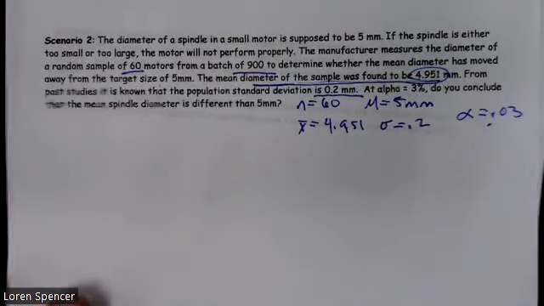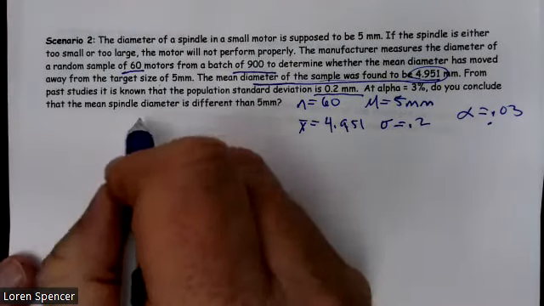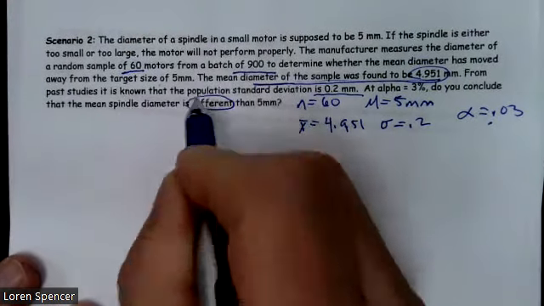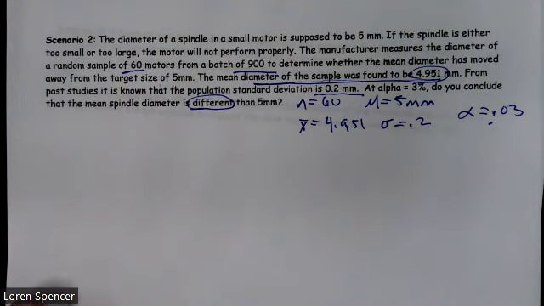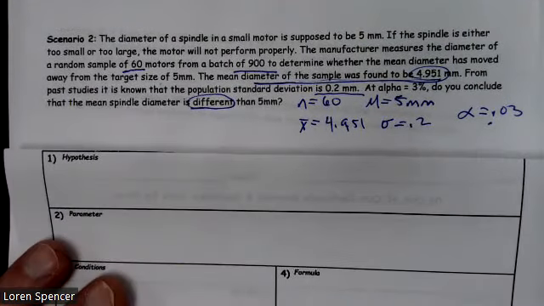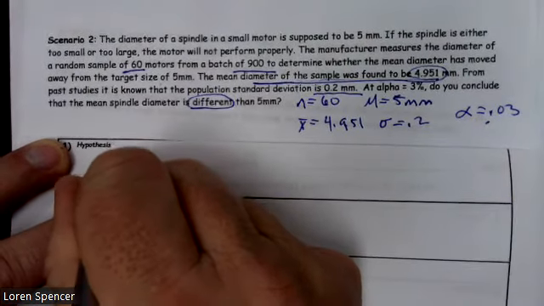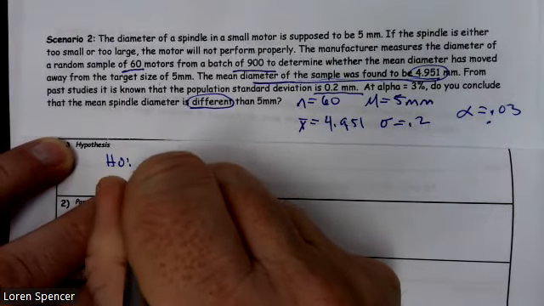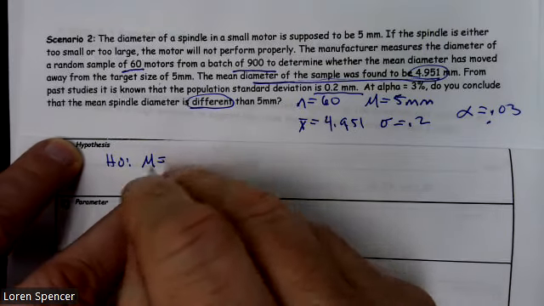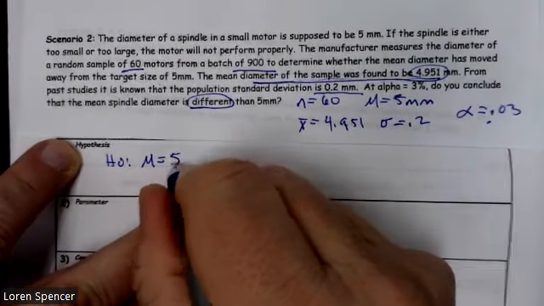And they want to see if it is different, that is our key word. So the very first thing we have to do is write our hypotheses. H0: mu equals 5 millimeters. That's the claim.